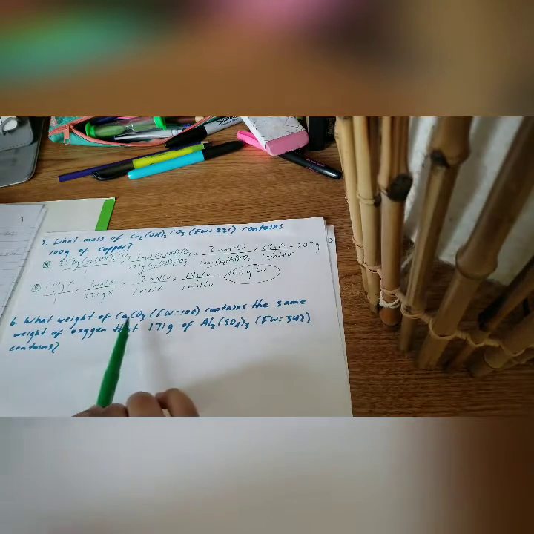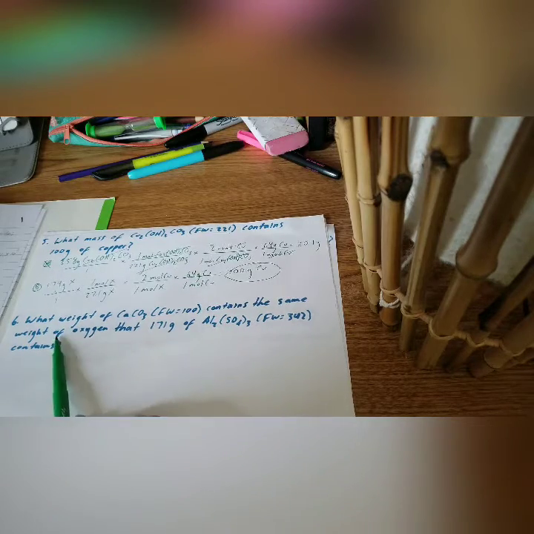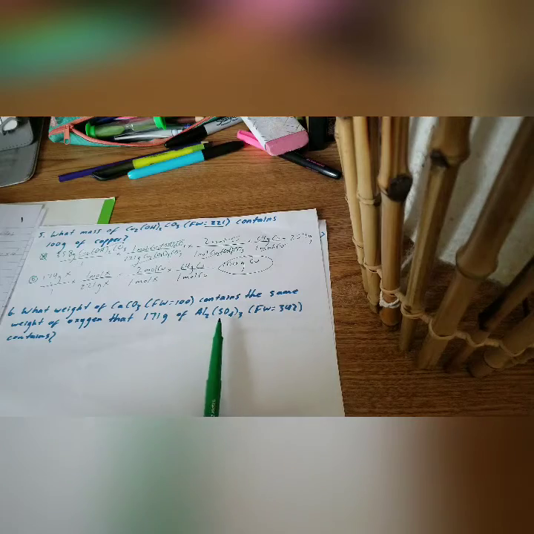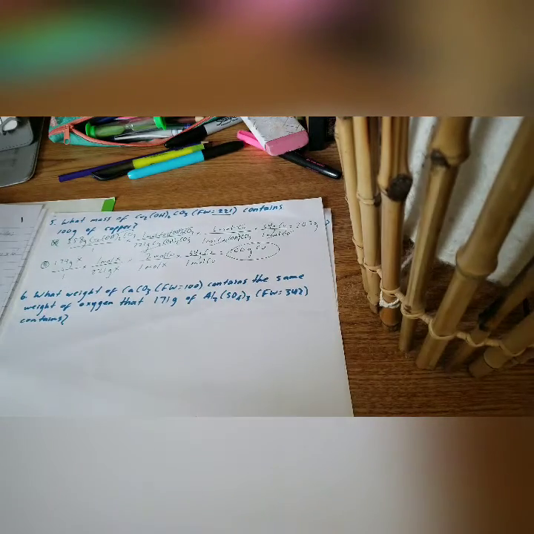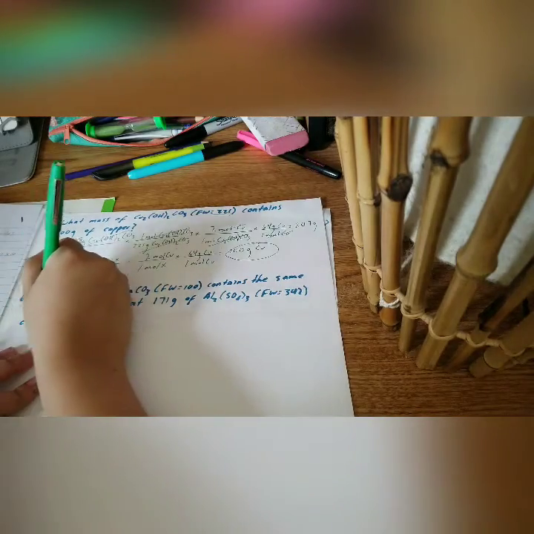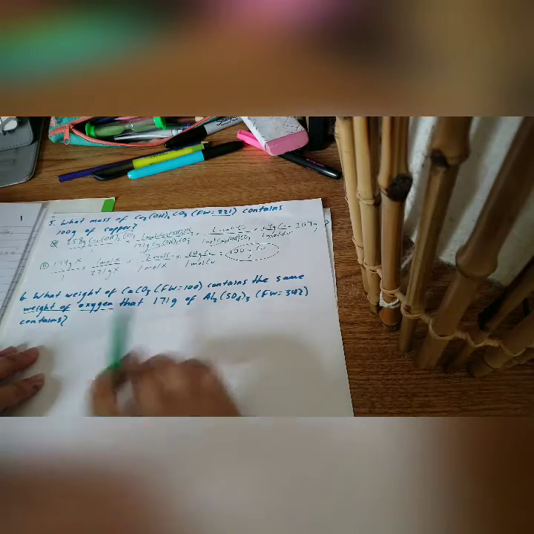Okay, question number 6 says, what weight of calcium carbonate contains the same weight of oxygen that 171 grams of aluminum sulfate contains? So this is a tricky question because they're asking us to compare the weights of oxygen in both of these compounds.